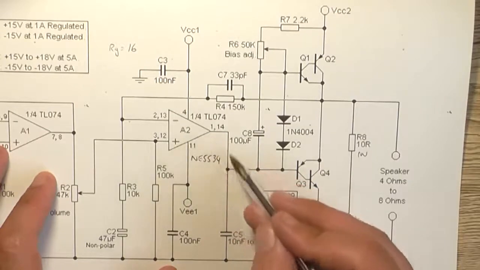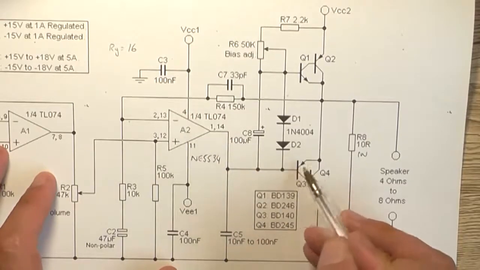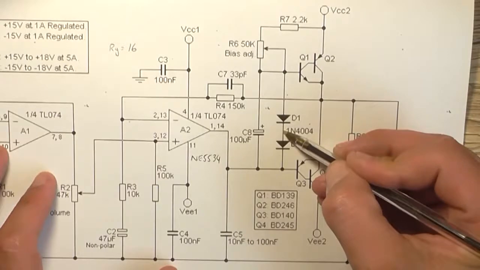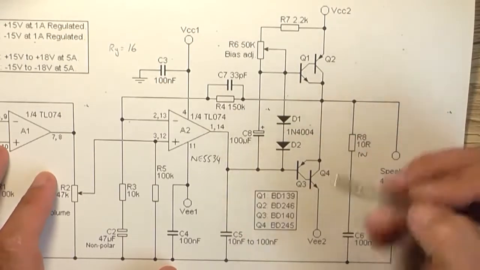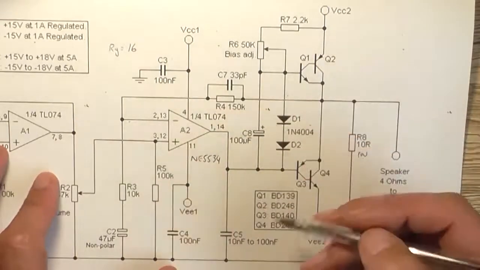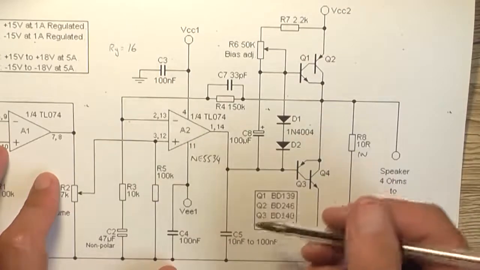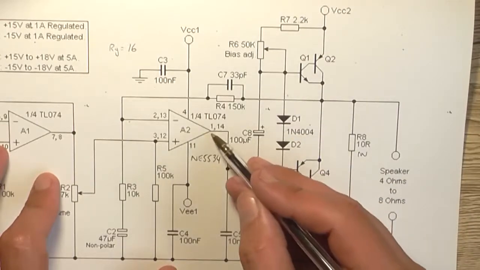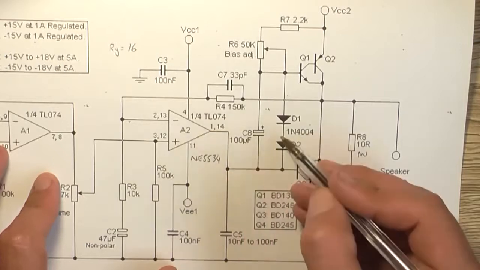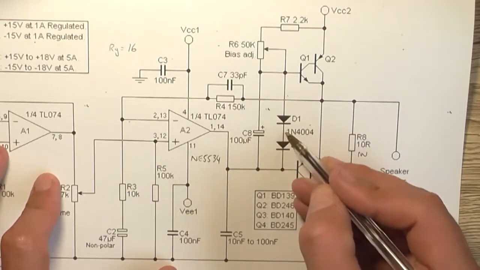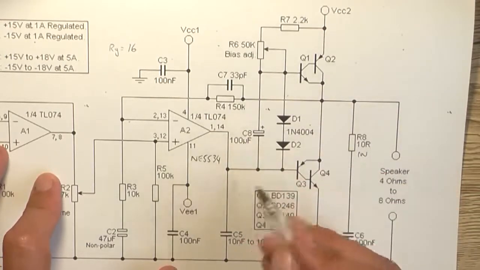But we'll notice that the output is going into this transistor here and not between these two diodes, as we would commonly expect to see in a power amp that's designed using an op-amp. Usually the op-amp output is connected directly between these two diodes. In this case it's not.